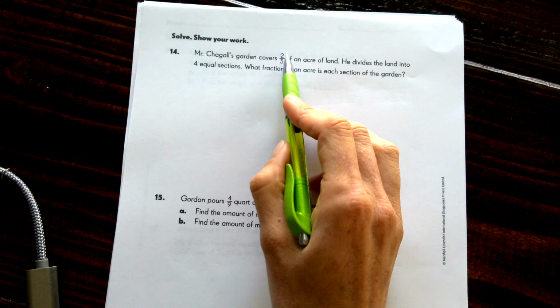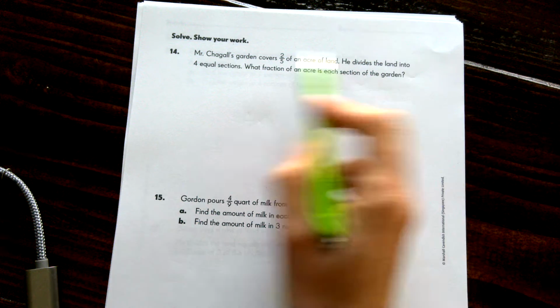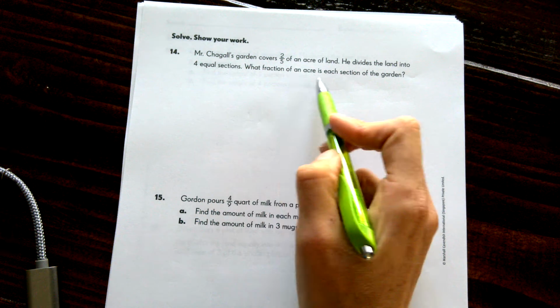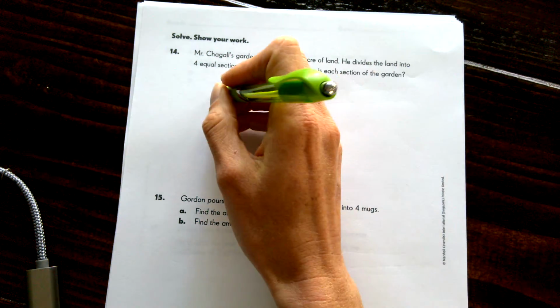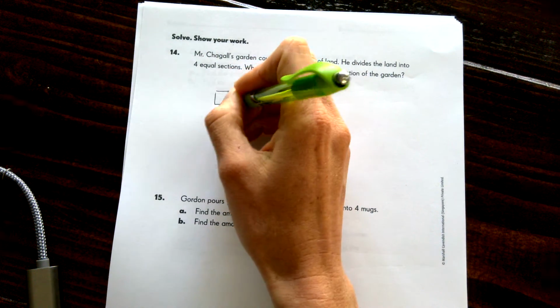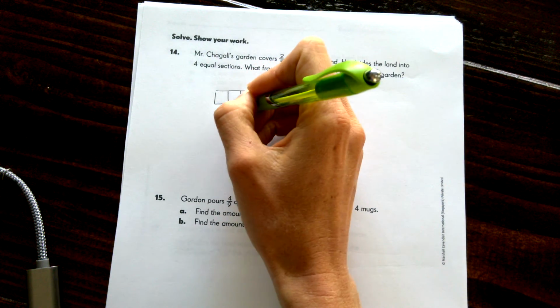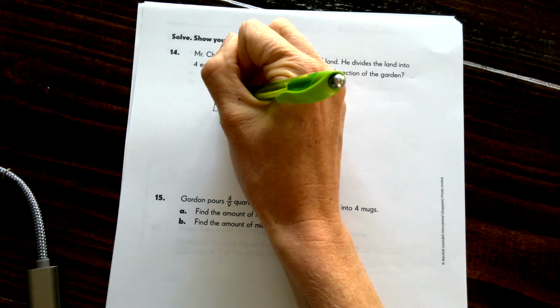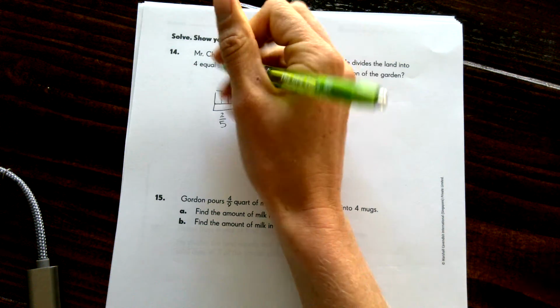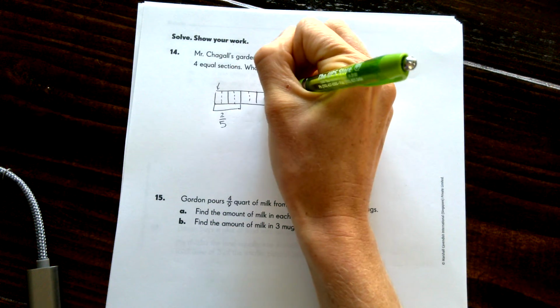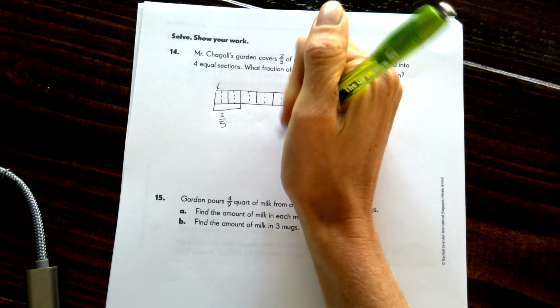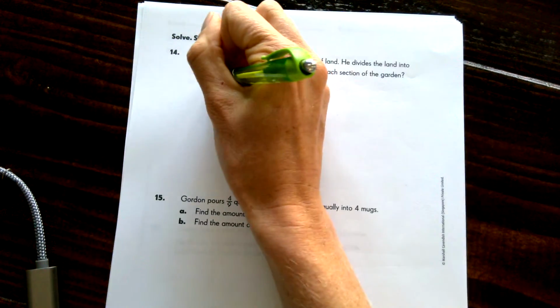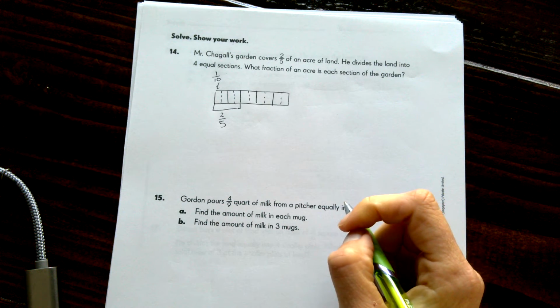Okay, here we have Mr. Choggle's garden covers 2/5 of an acre of land. He divides the land into 4 equal sections. What fraction of an acre is each section of the garden? Here's his 2/5 of an acre. If he's dividing it into 4 equal sections, let's divide those in half so we can have 1 section each. So each section ends up being 1/10 of the whole garden.